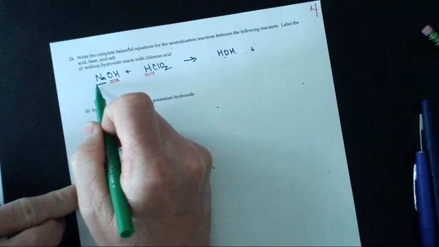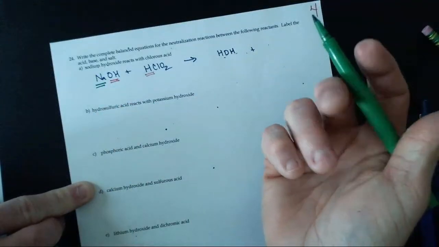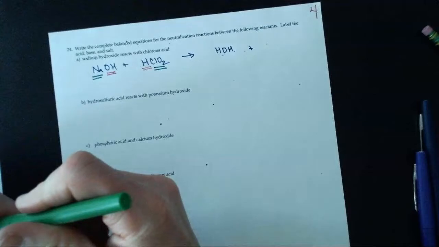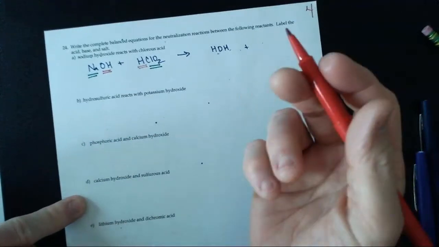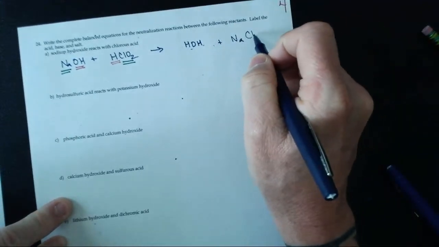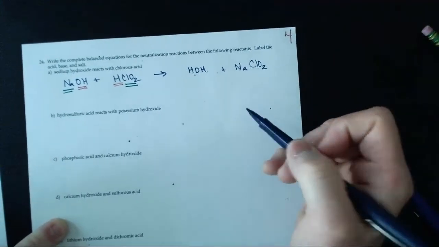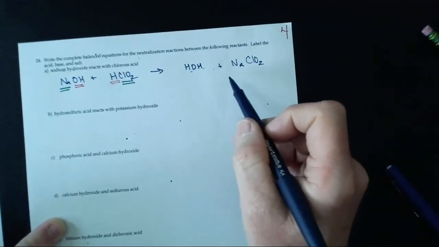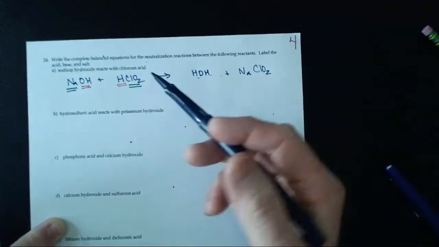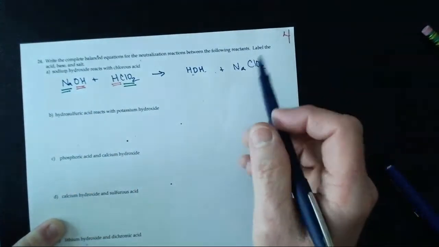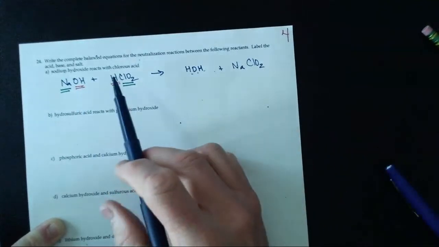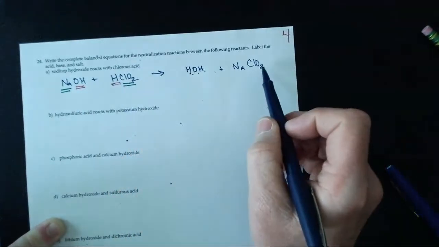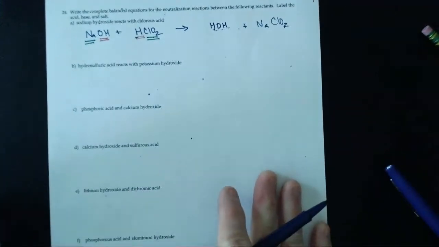Plus, now let's take a look at our other product. The sodium from the sodium hydroxide and the chlorite from the chlorous acid. So that's going to be sodium chlorite. Sodium is +1, chlorite is -1, so after your crisscross, there you go. Now, if we have done everything right, this should be balanced already. 1 sodium, 1 sodium. 1 OH, 1 OH, 1 H, 1 H, 1 chlorite, 1 chlorite. So yeah, we're all good. All right, so there you go.